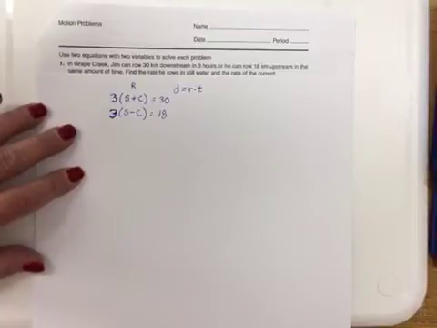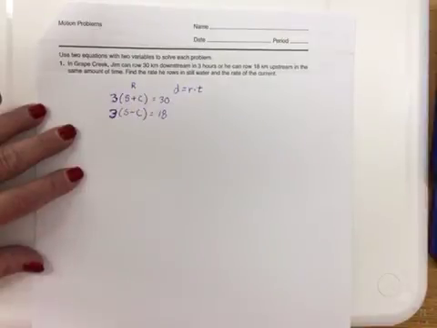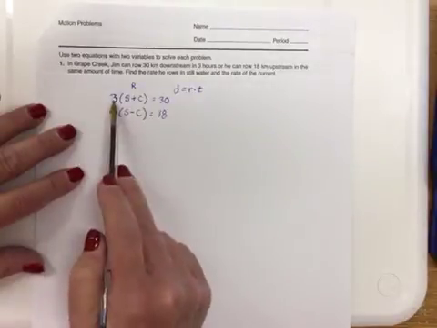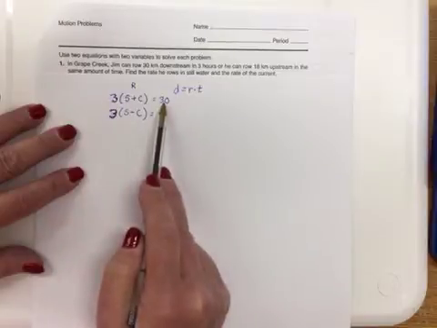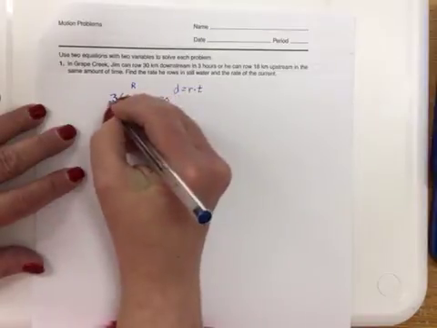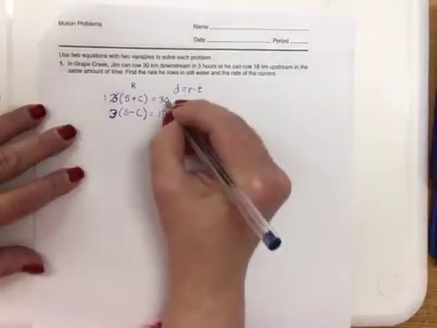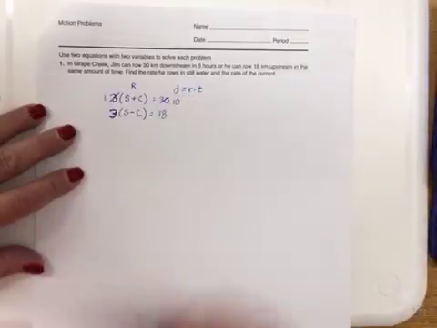The way the book would like you to solve them is to use the distributive property, and that is one way to go. The example on the top of your worksheet does it that way. But you know I have a quick trick. If this number and this number are divisible, as in 3 goes into 30, I can just divide 3 into 3 and make it 1, and divide 3 into 30 and make it 10.